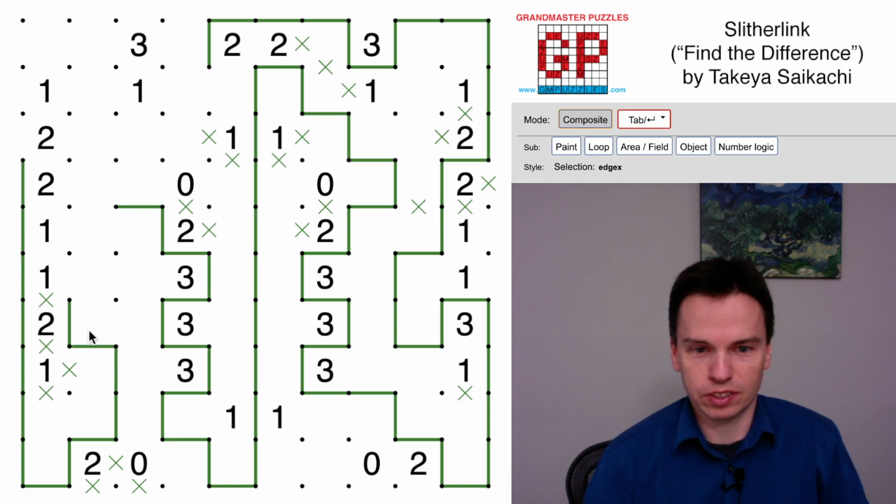This 2, though, needs another end for it to work. That gets me to here. I now can't come into this point, so I've got to come here. I can't take this top edge because I'd have to take another to get out. That doesn't work for the 1, so I get to this space.